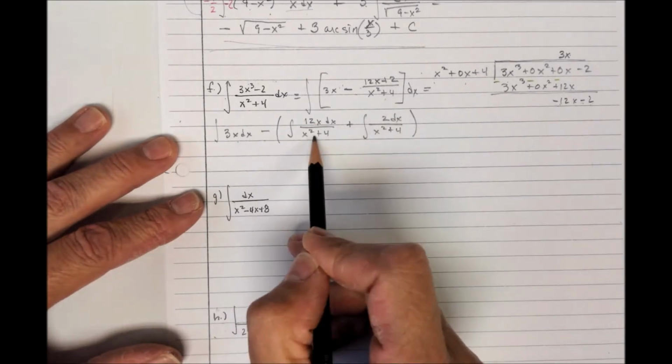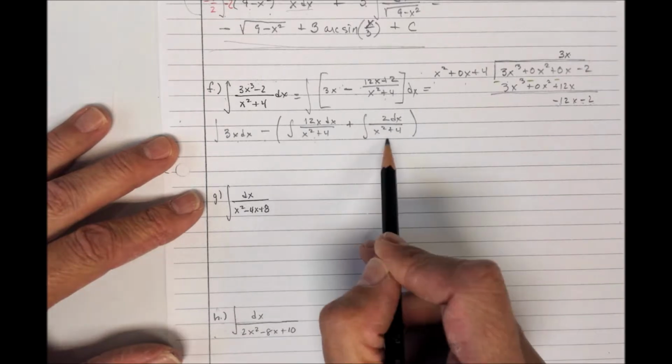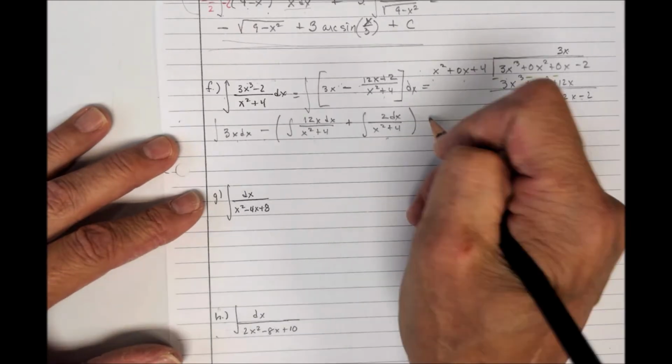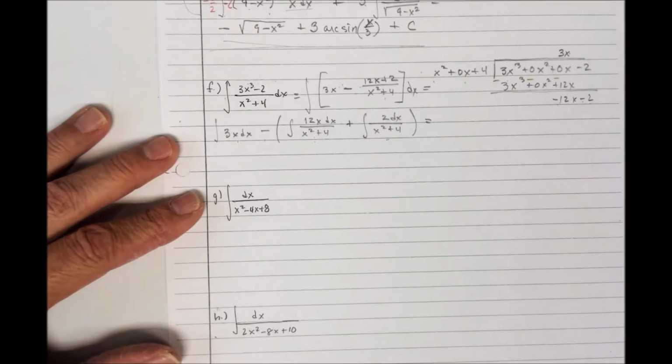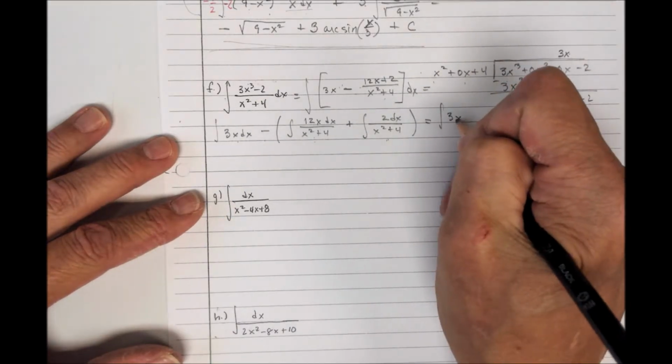So I'll break this apart here, and this guy's ready. This guy's not too far off. I'm going to do a du over u here. This guy is going to definitely be an arctan. So I'm going to take one extra step, drop those parentheses, set up my constants here, so I can see if I can do this in the space that I have here.